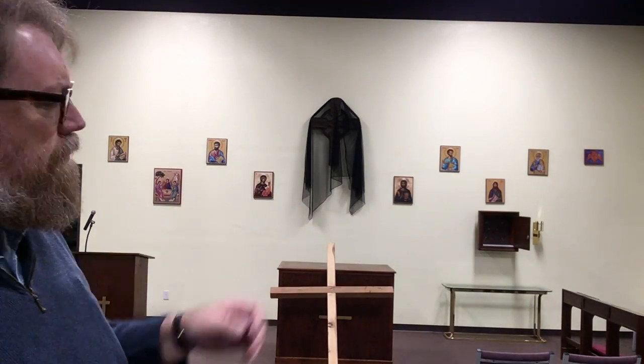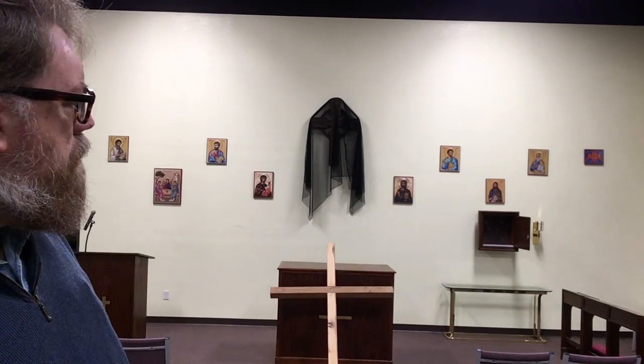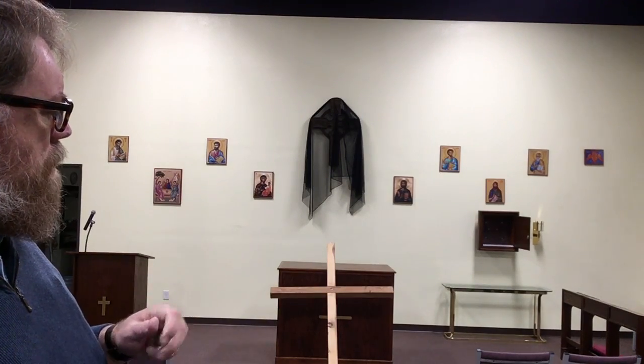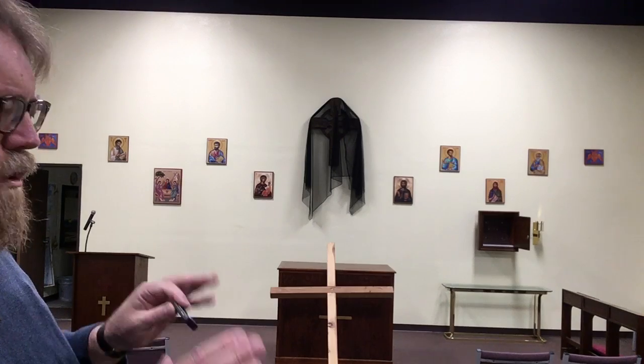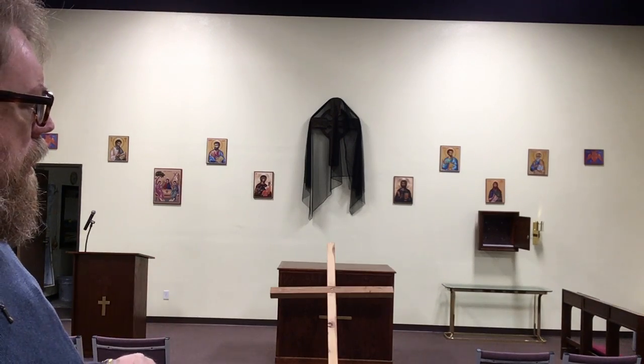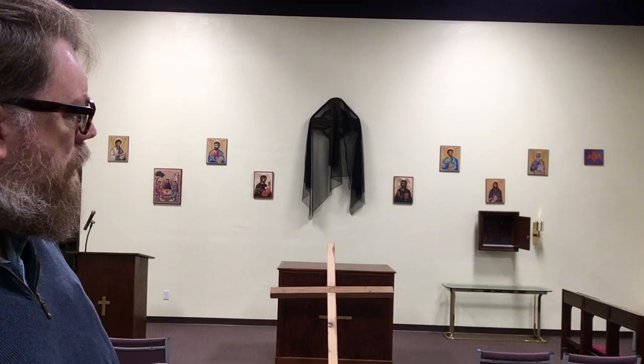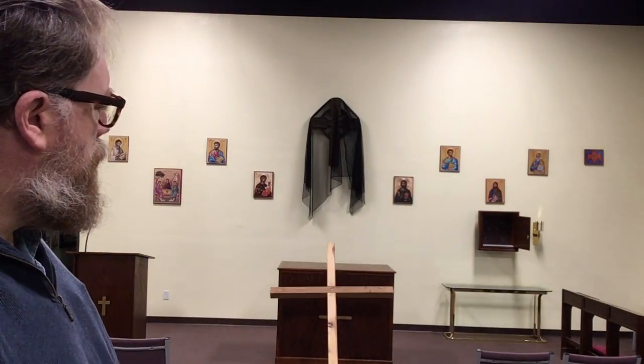You can see that we leave the tabernacle open. We take out the ornament from there and the curtain that covers the front, and we take out the candle to signify that Holy Communion is present in the tabernacle, so all that's removed.